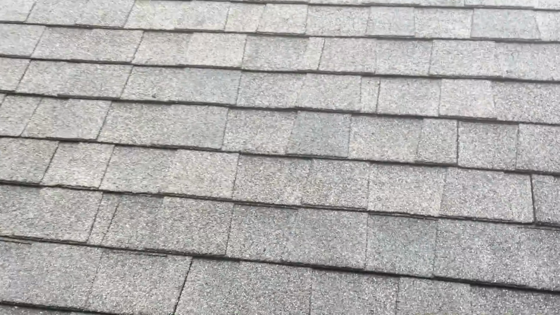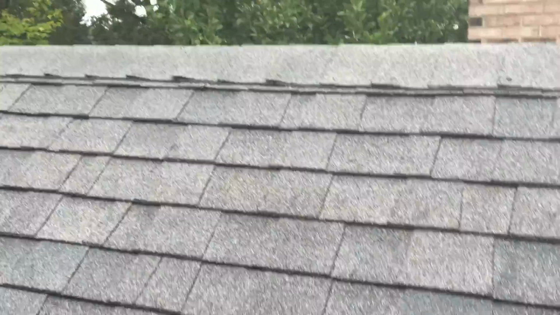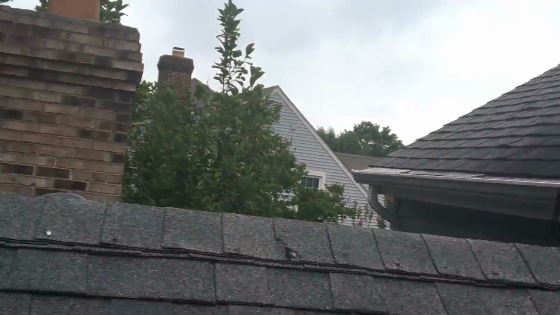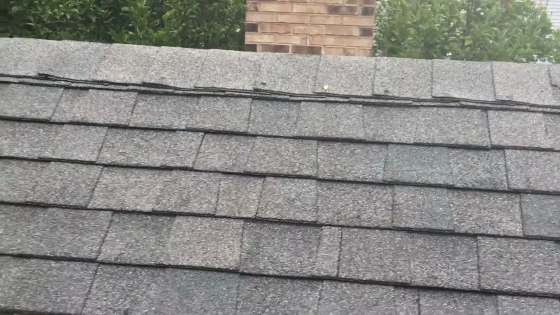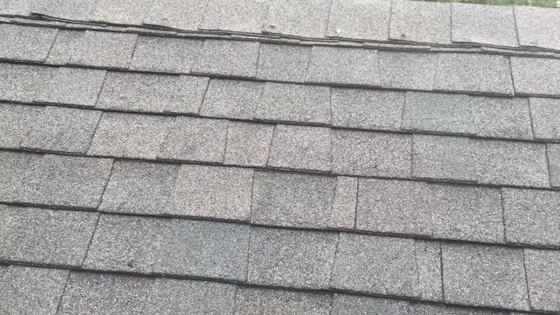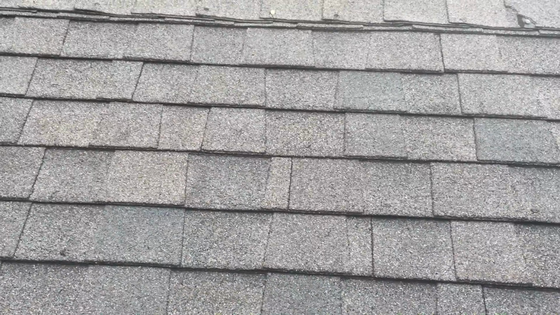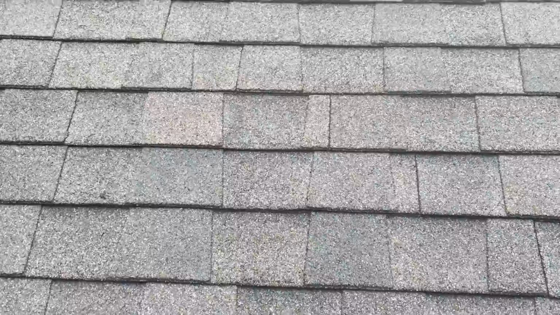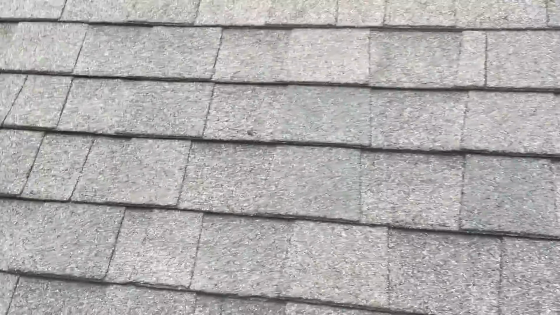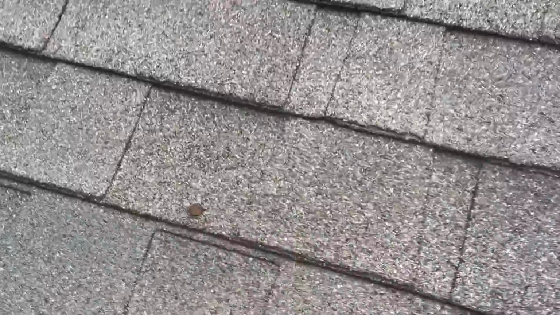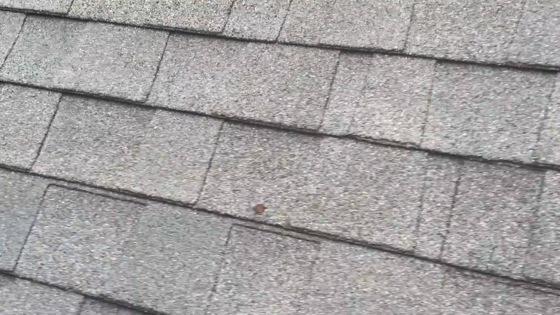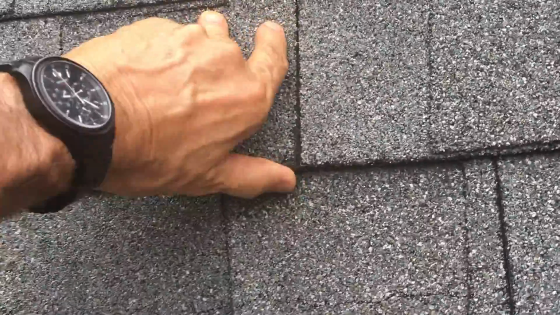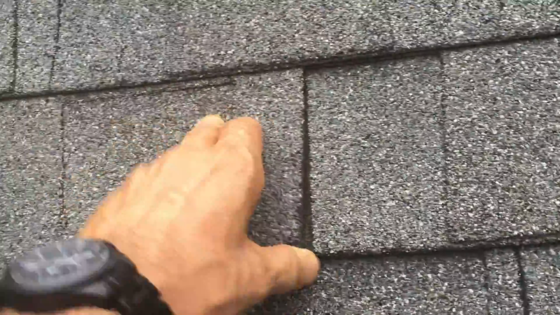Now another thing very important, architectural shingles are very good, but they're only as good as the contractor who installs them. And what I mean by that is the roofers used roofing nail guns. Now with a nail gun, if it's put in the wrong hands, it can cause a problem. This nail is popping up because the air pressure was not set correctly. It was too low.